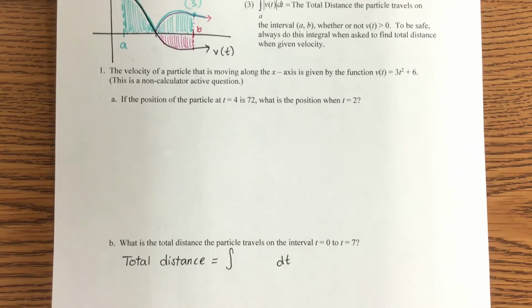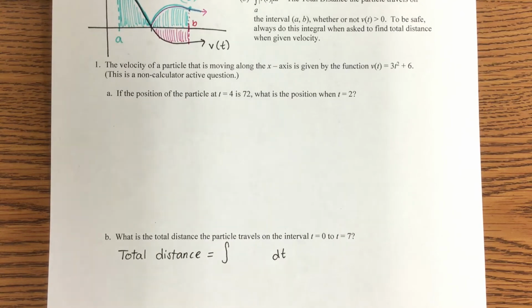Number one, the velocity of a particle that is moving along the x-axis, so that's our cat, right, moving back and forth, is given by the function v of t equals 3t squared plus 6. You would not be able to use a calculator on this problem if it was on the AP exam. There's different sections where you get to or don't get to use a calculator. This was grabbed from a non-calculator section.